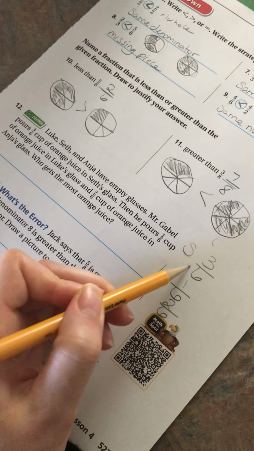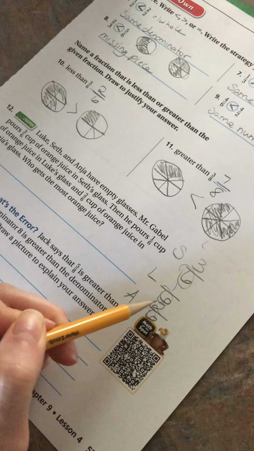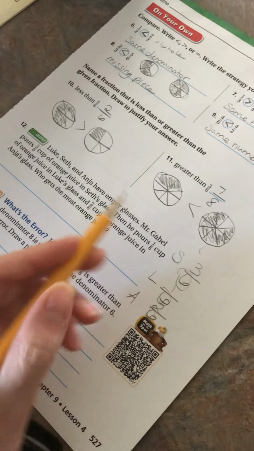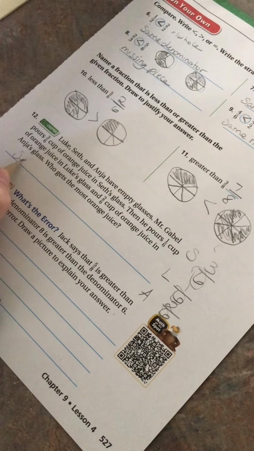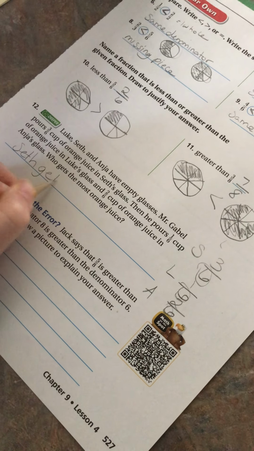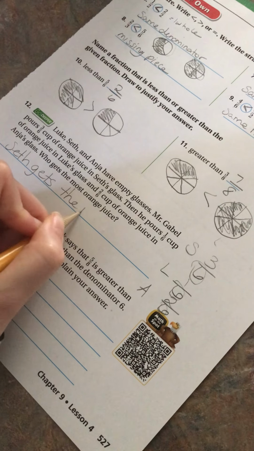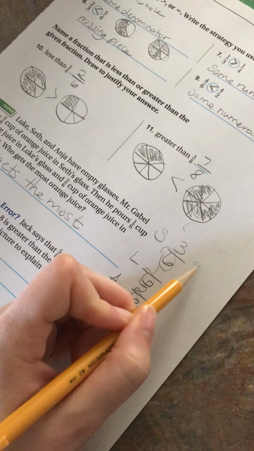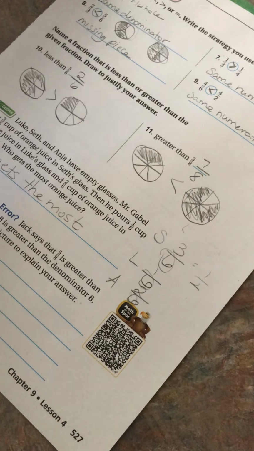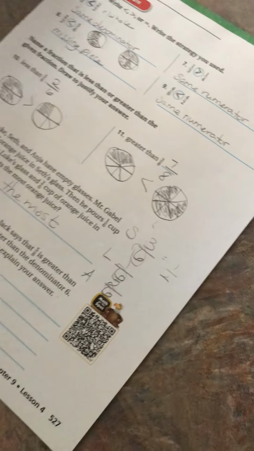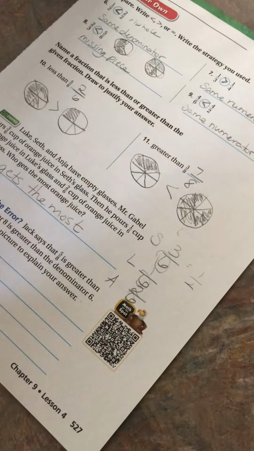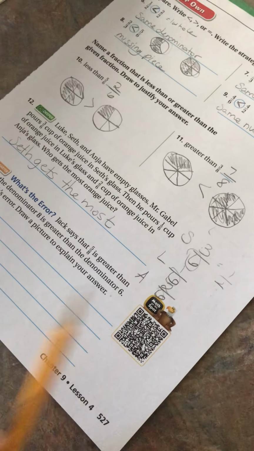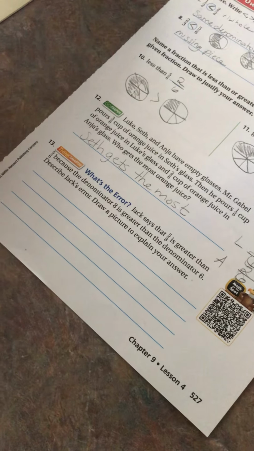So looking at these fractions, they all have the same denominator, so I can just compare the numerators, and the one that is the greatest is Seth's. Seth gets the most. And you can look at it and say, okay, Seth gets a whole half of a glass, right? 3/6 is the same thing as half. 3 is half of 6. So he has a half of a cup, and they clearly do not. So he definitely gets the most.